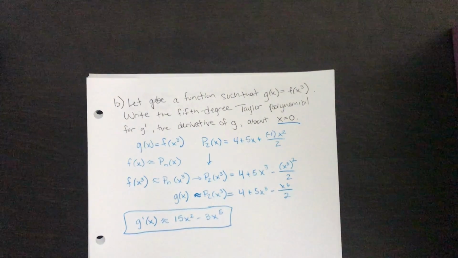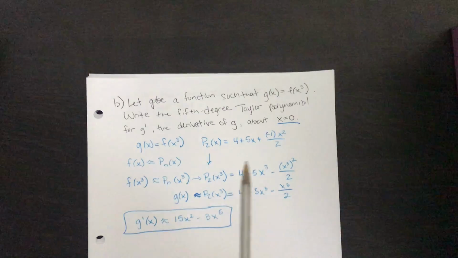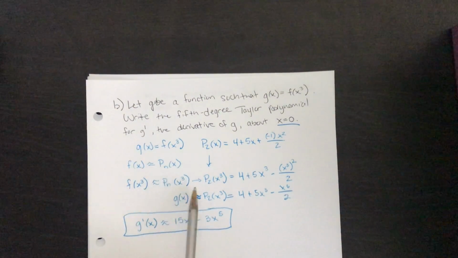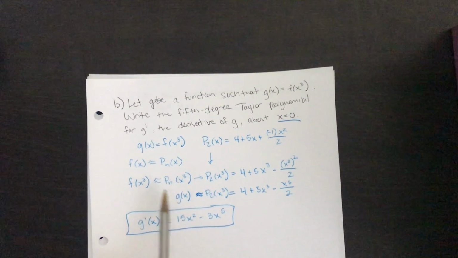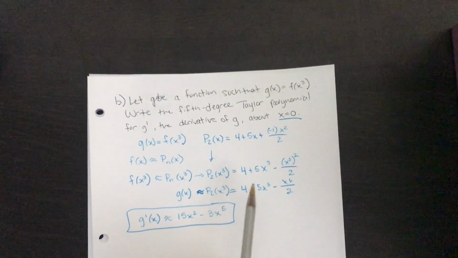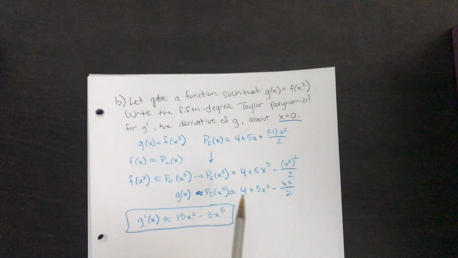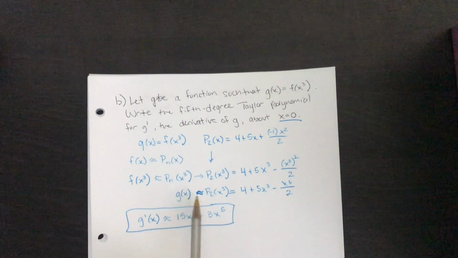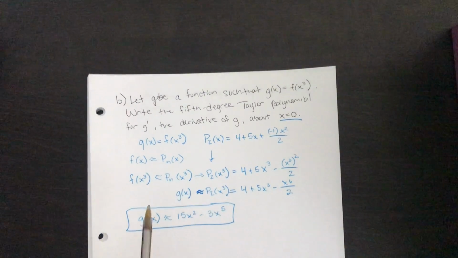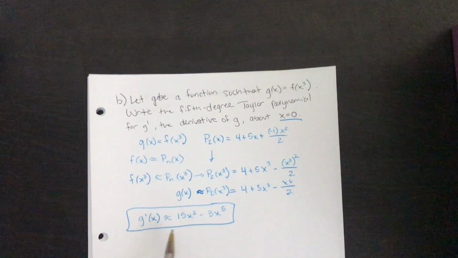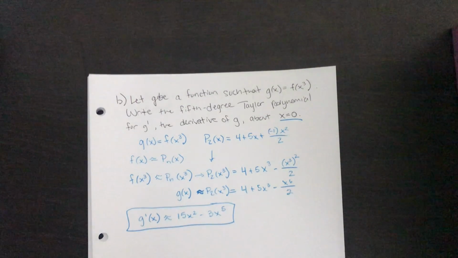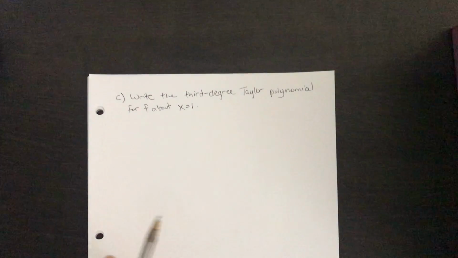Ultimately, it wasn't too bad. All we did was we took the polynomial that we had just created, we recognized how it worked with the change to our f that we had. We plugged that into our polynomial, and then we recognized, okay, if that represented f, then it does also represent g, and from there you just take a derivative of the power series itself, of the polynomial itself. So to conclude, we have C.